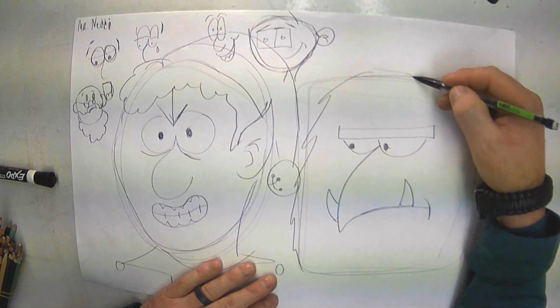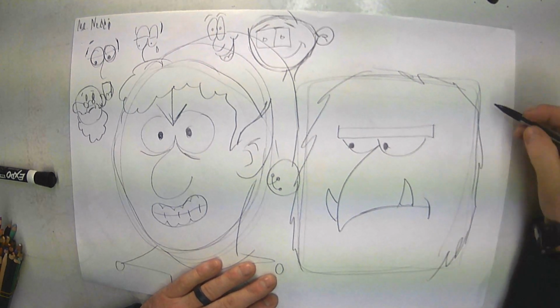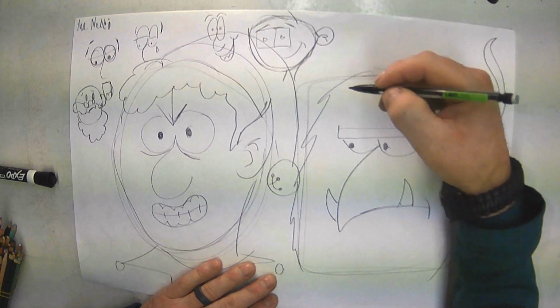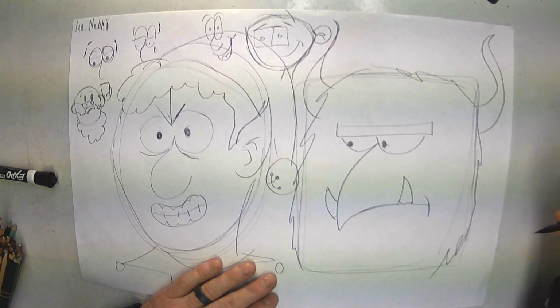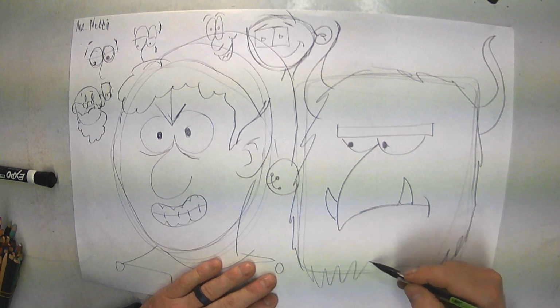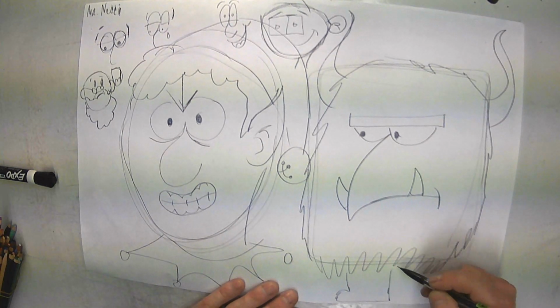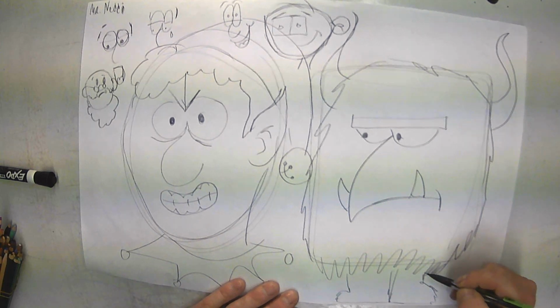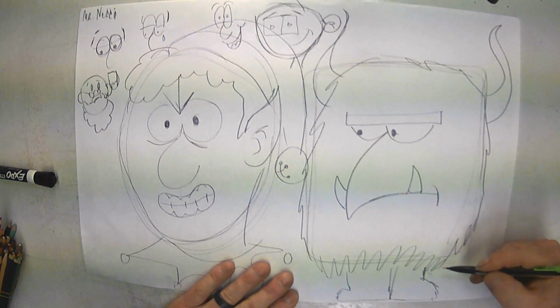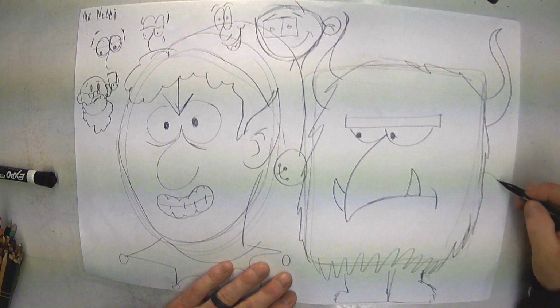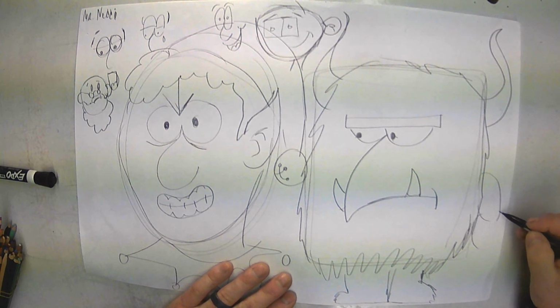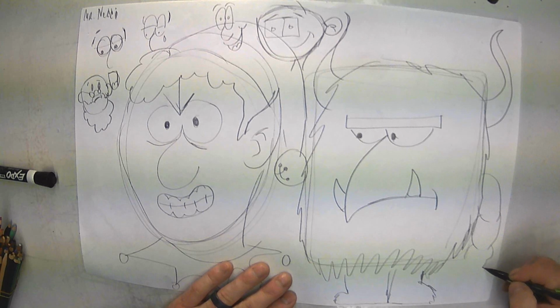I'm going to make this guy just kind of a weird monster. So now he's got fur. Instead of ears, he's got big old horns. And he's going to be hairy like a bear. And his feet just come right at the bottom. He's got big hairy bear feet. But he's got huge bodybuilder muscles.